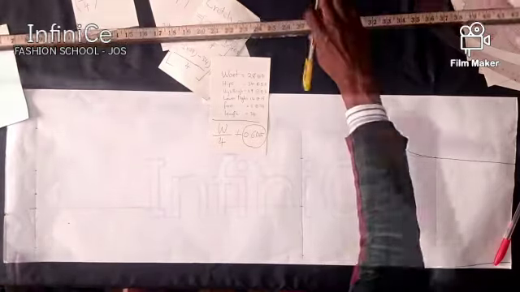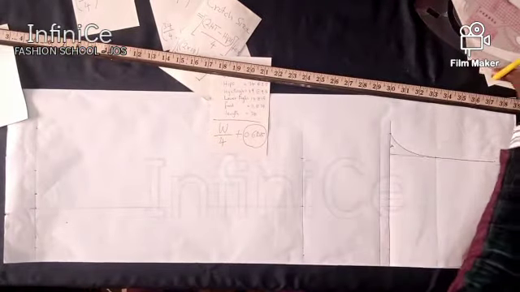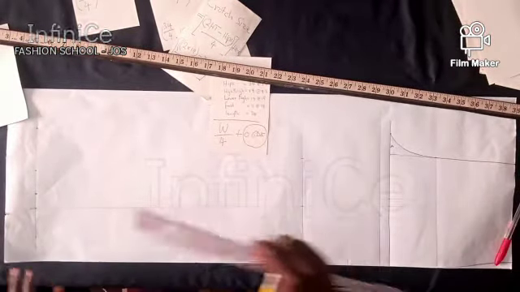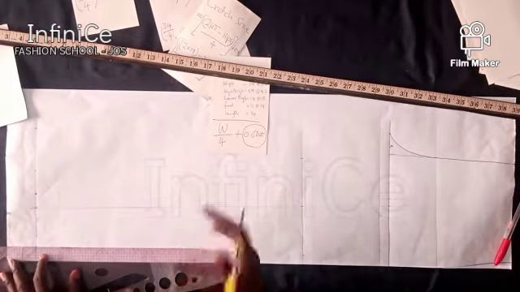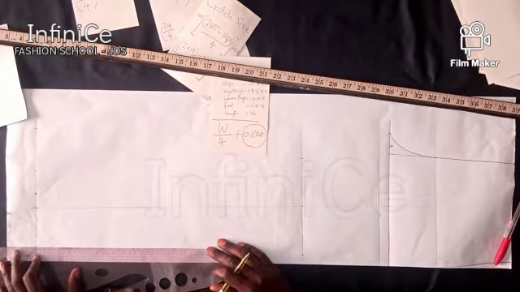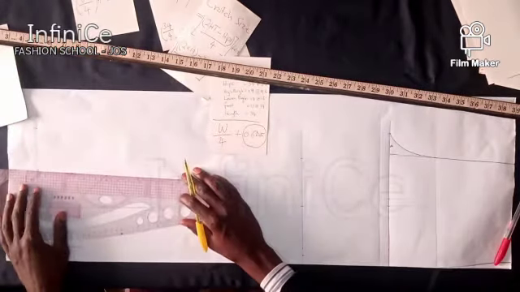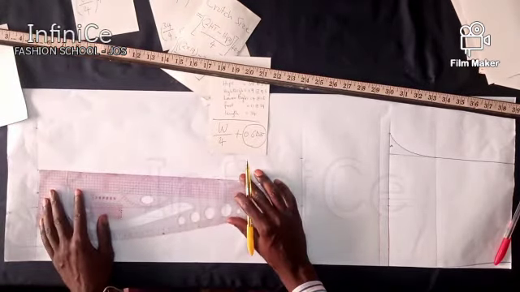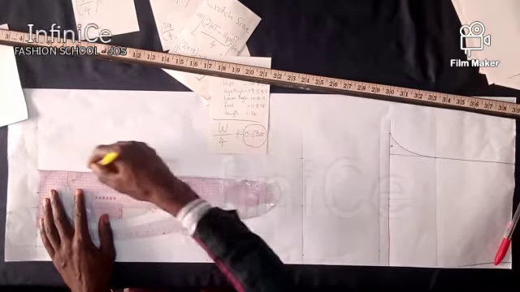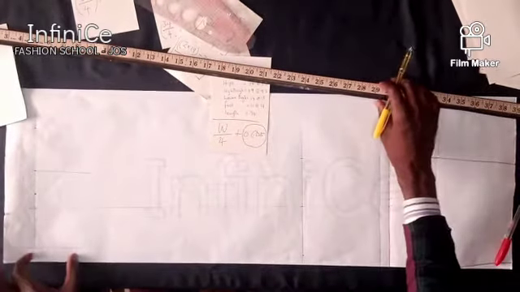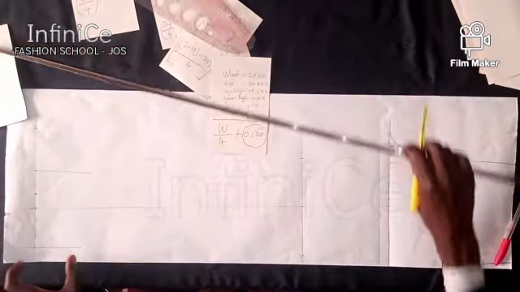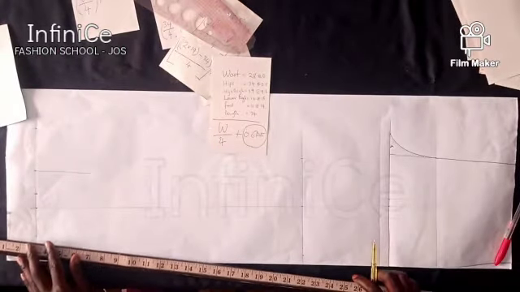So we connect this point to this point, but in such a way that we'll be able to conveniently fold the down of the trouser. So first of all, draw 2 parallel lines. This should be approximately 2-3 inch. That should be okay.